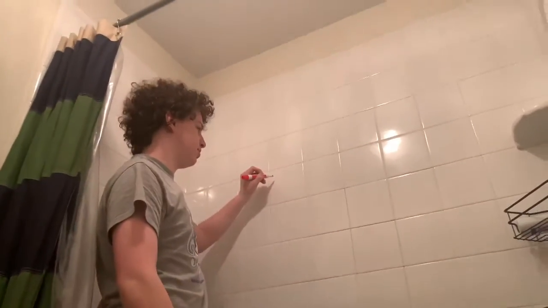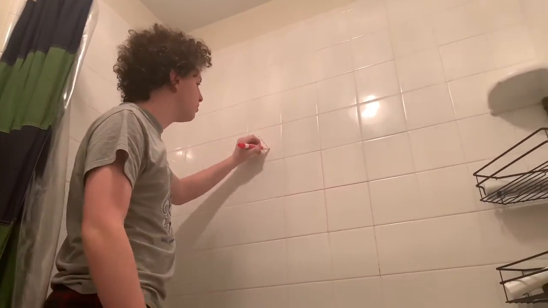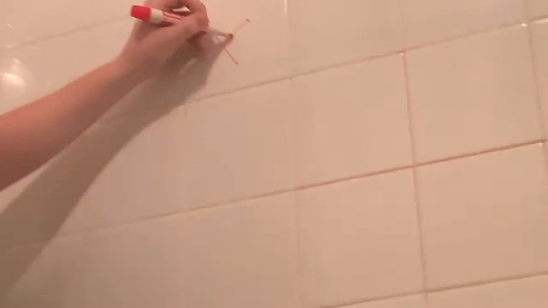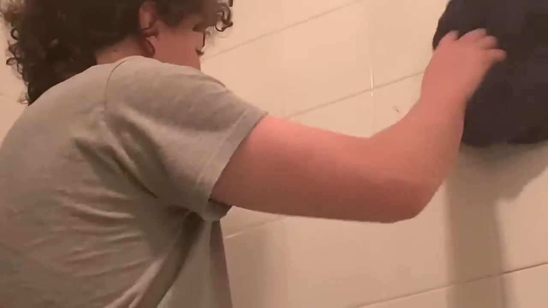Okay, so yeah, you have perpendicular line. That's parallel. They're exactly the same. They go the exact same way. A perpendicular line is a 90-degree angle from where the two lines meet. So anyway, I'm not sure how to write this one down.